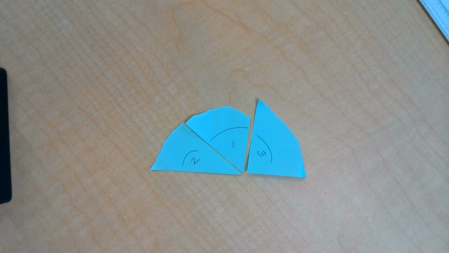Maddie, you have a question? Yep. So a circle is going to be 360 degrees around. And that's what we named it, just arbitrarily. So we have that 180 degrees.